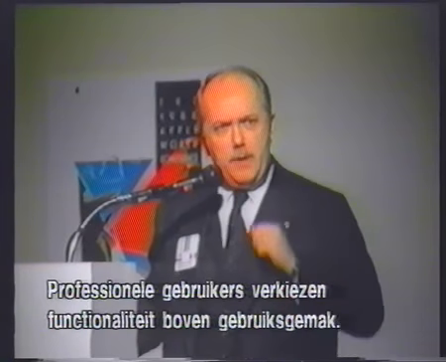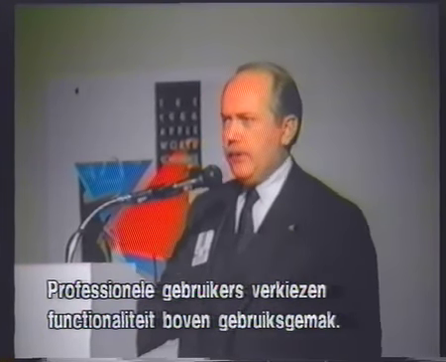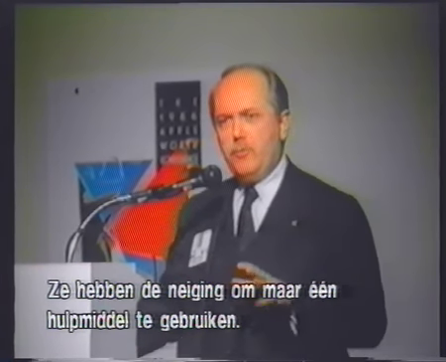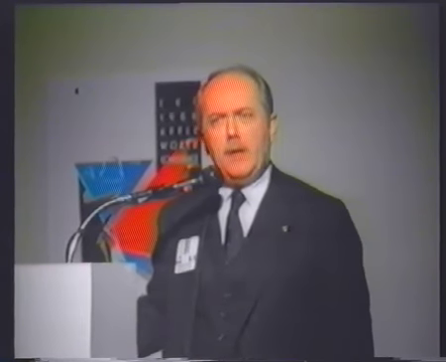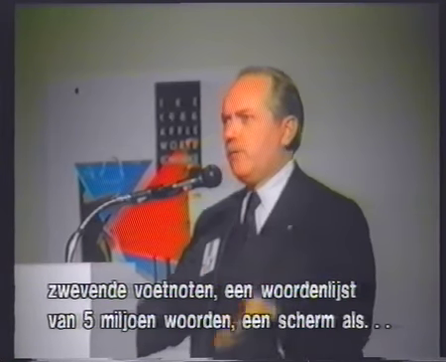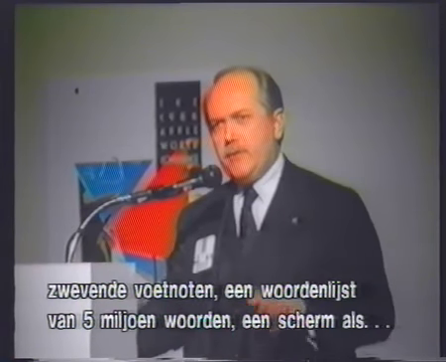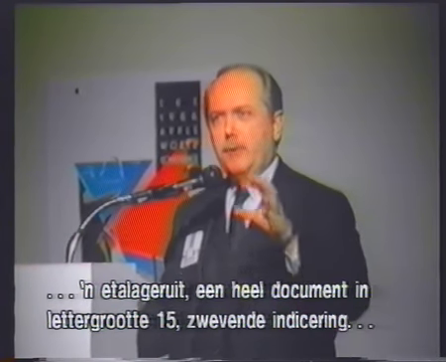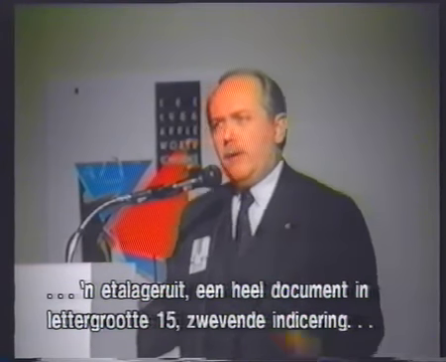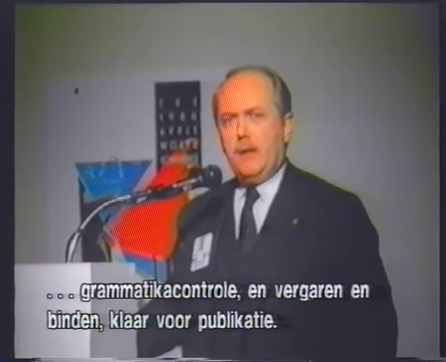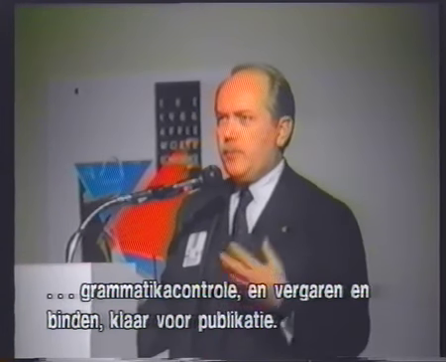Maybe I should share with you a little bit of a definition. Power users rate functionality over ease of use. They tend to use one, maybe two, but more likely one tool. I'll give you an example. A power word processing user wants floating footnotes, a 5 million word dictionary, a screen size like a bay window, entire document readable in 15-point font, 4 levels of floating indices, automatic grammar checking, and binding and reproduction just prior to printing.